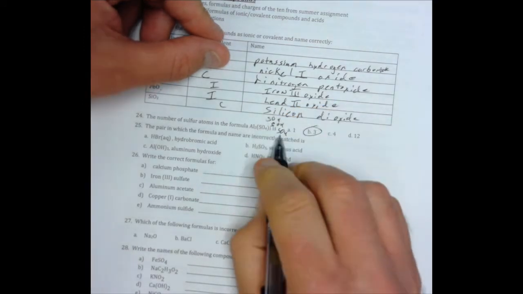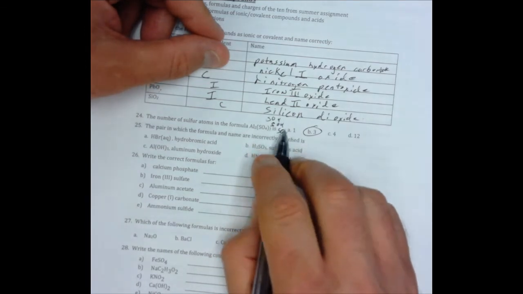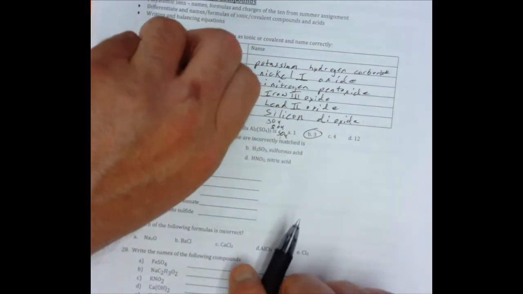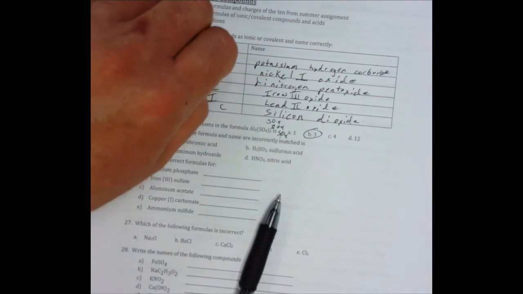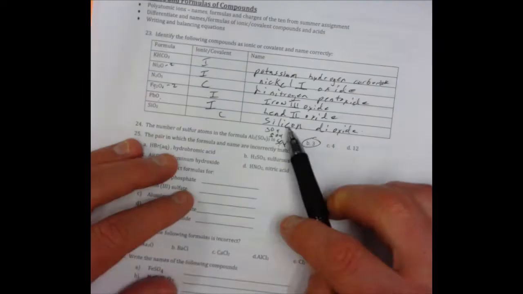So how many sulfurs do you have? 3. 1, 2, 3 sets of 4 would be 12 of the other one. So 3 sets of 4 is 12.